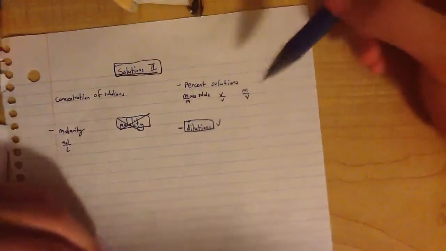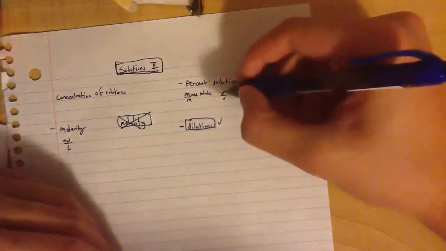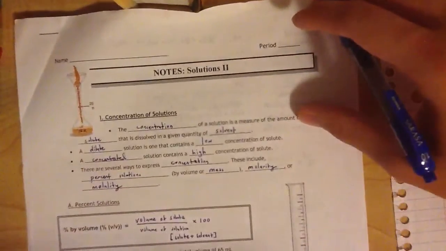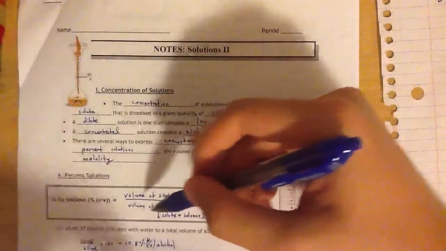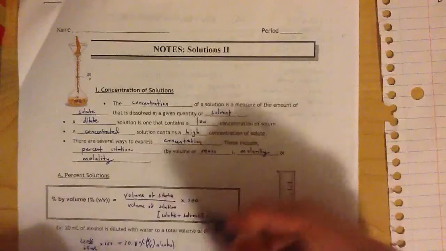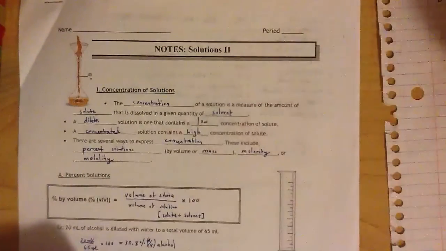Now, as a second way of expressing percent solutions, we can use V over V, which is volume. We're comparing the 2 volumes. Once again, volume of solute over volume of solution. So you can see right here, let me just move this. Volume of solute over total volume of solution, solute plus the solvent, as always, multiplied by 100 to get the percentage, and express that as V over V. So that's pretty simple, pretty basic.